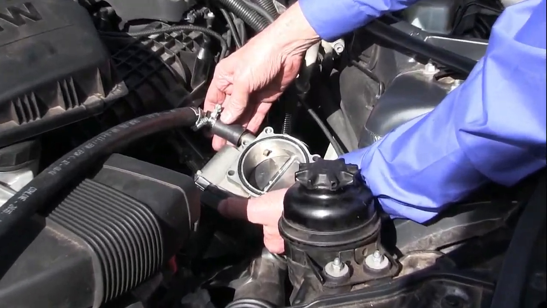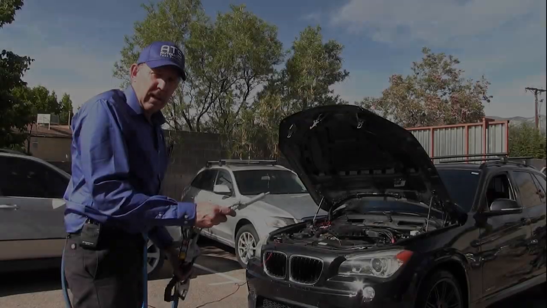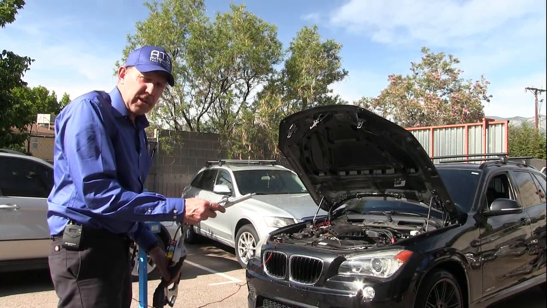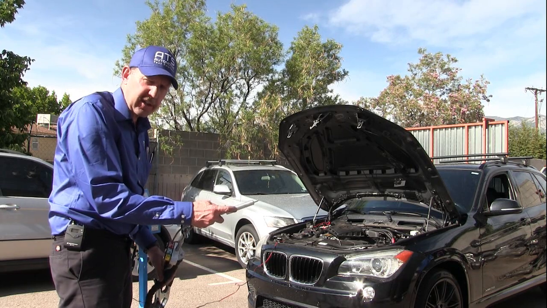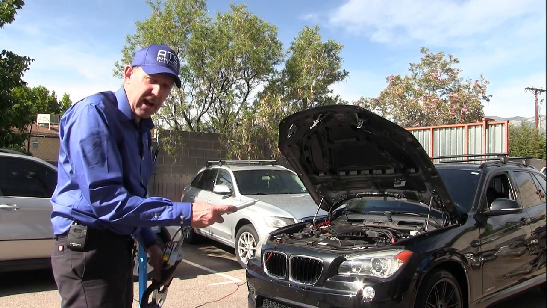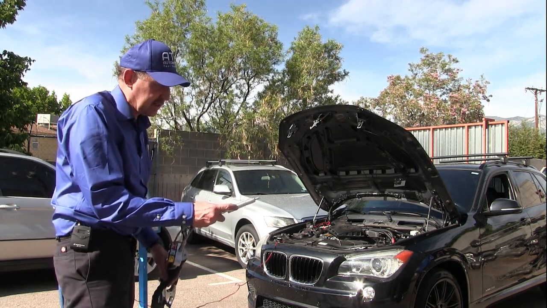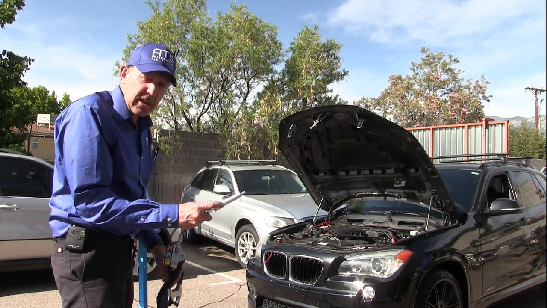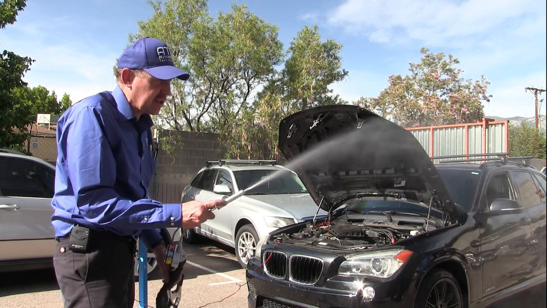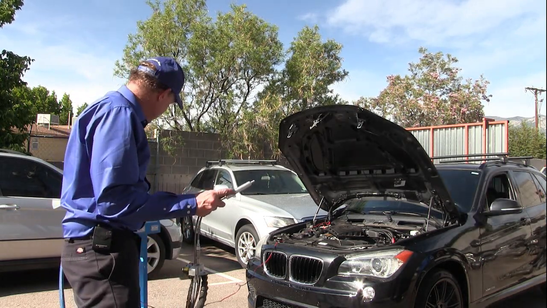Let me show you the difference between these hoses. Let me demonstrate the difference between the application. First, we're going to shoot the injector, and you're going to see a very fine mist that will come out of the injector. This mist will stay totally airborne within the induction system of the engine.